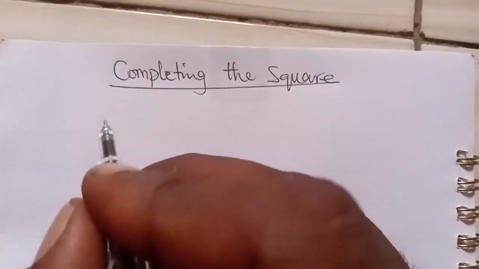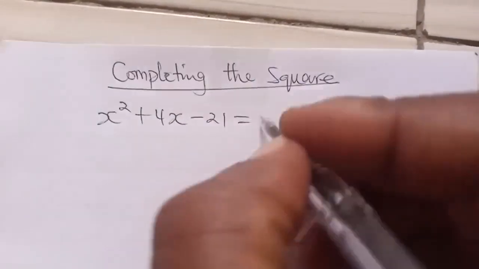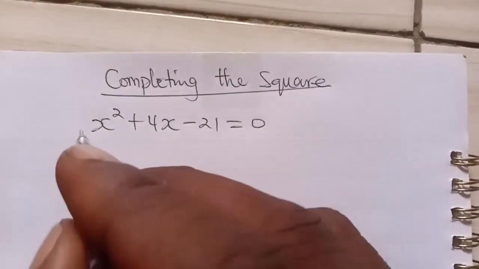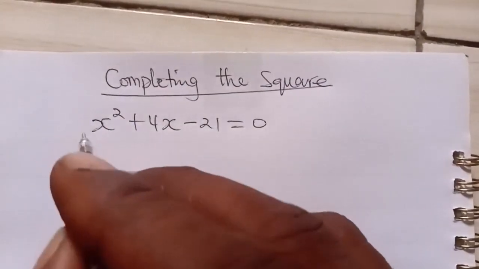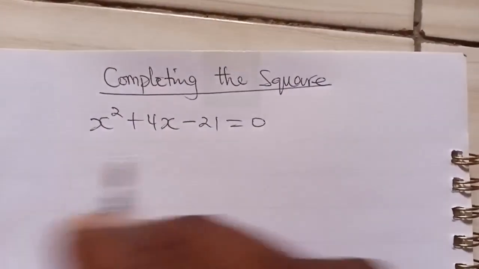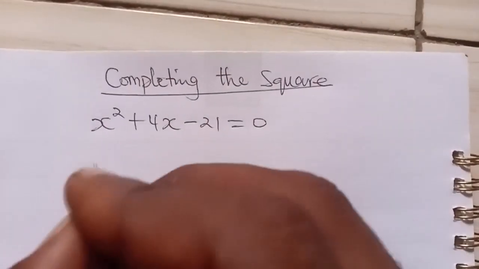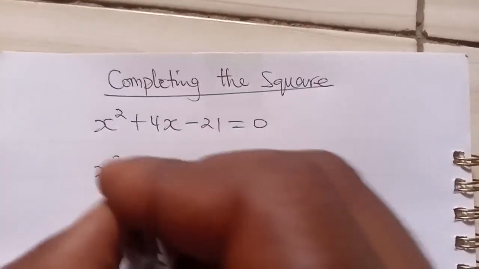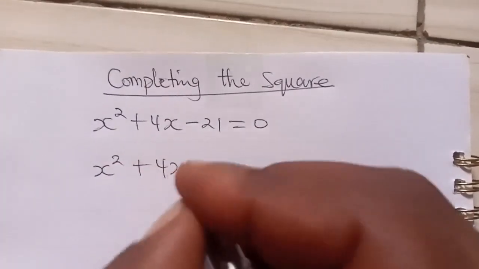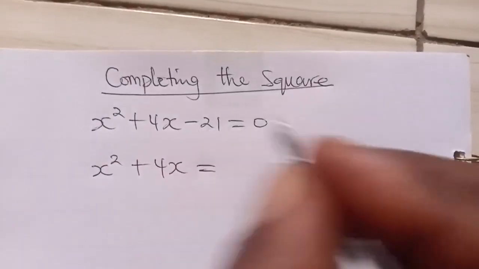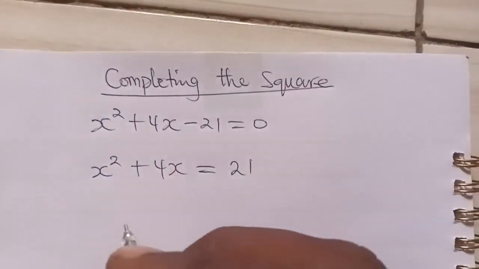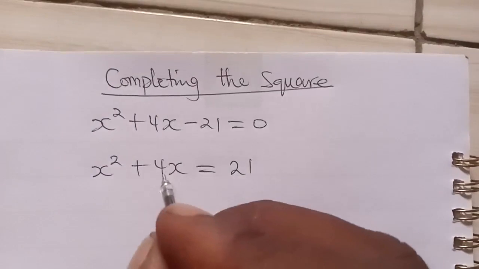In this video, I want to solve quadratic equations using completing the square. If we have, for example, x squared plus 4x minus 21 equals 0, the coefficient of x squared here, or a, is 1. So we could just go straight and rewrite this equation by saying x squared plus 4x equals, this coming over becomes plus 21.